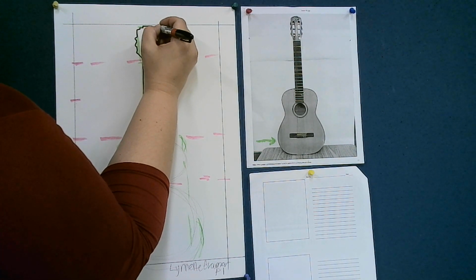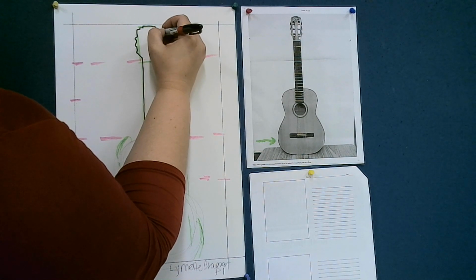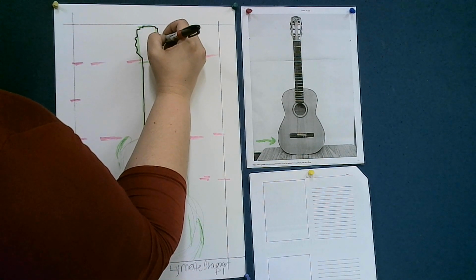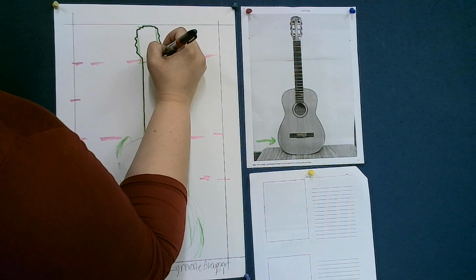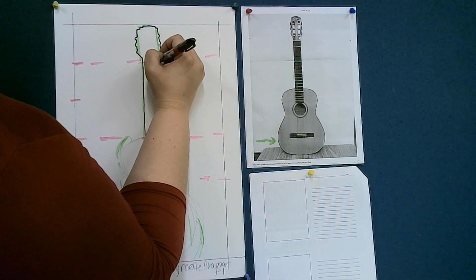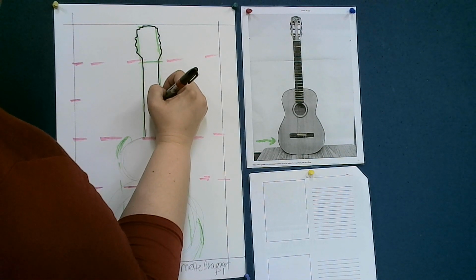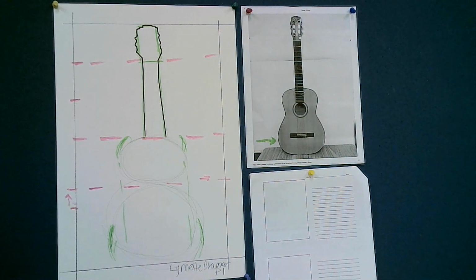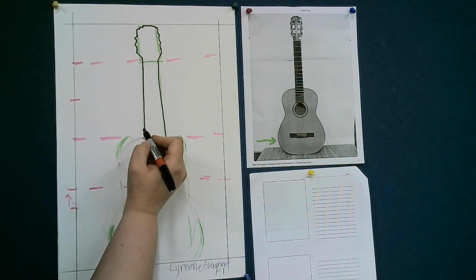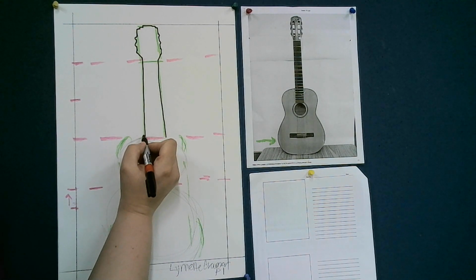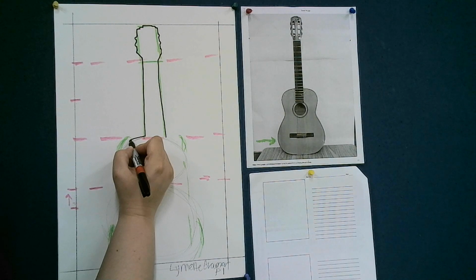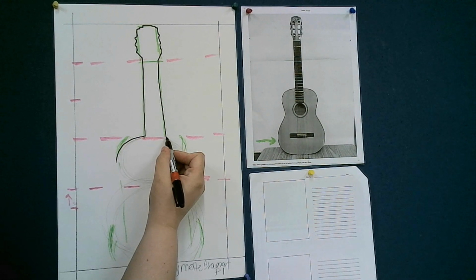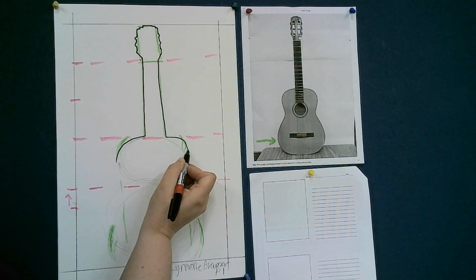So over on the other side, I see little spaces where the tuners stick out. It narrows in, and we have the neck. Okay, so now I'm going to follow my eye along the shoulders. And it's a little bit straight, and then it curves. And so a little bit straight, and then it curves. Oh, let me bring that in.